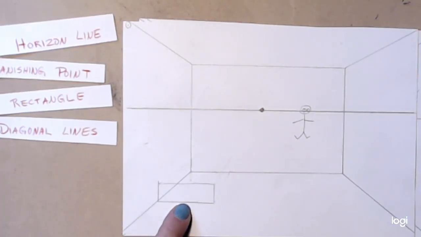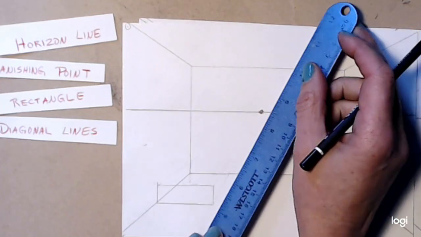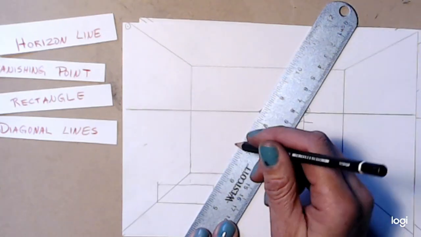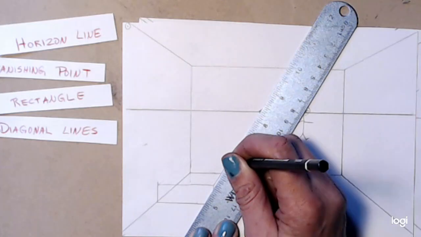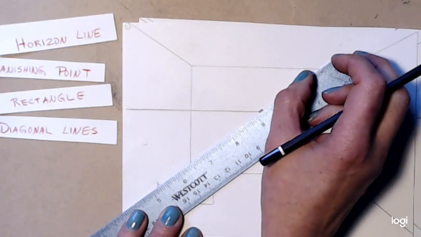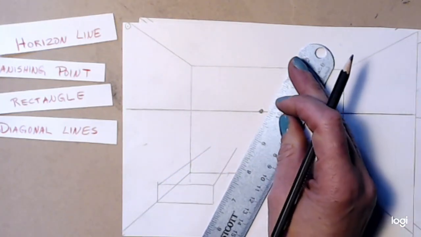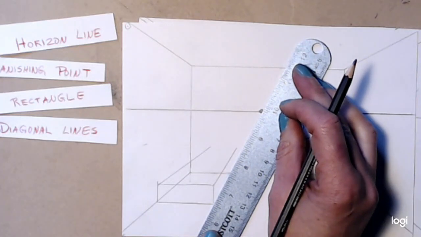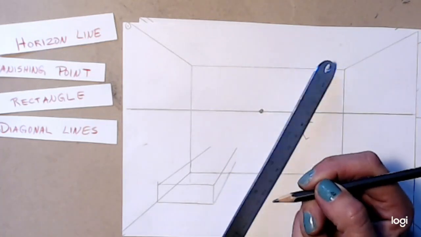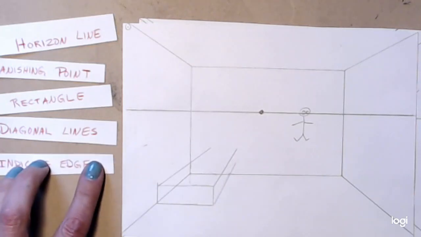This is a rectangle. This represents the end of the bed. So now I'm going to use my ruler to draw my diagonal lines that recede back to the vanishing point. And I know that my bed is only so long, so those lines don't need to be super long. And you're probably going to want to erase part of your diagonal lines later, so think about practicing using a really light line value with your pencil. You can always add more later or make your lines darker later with a pen or a colored pencil.